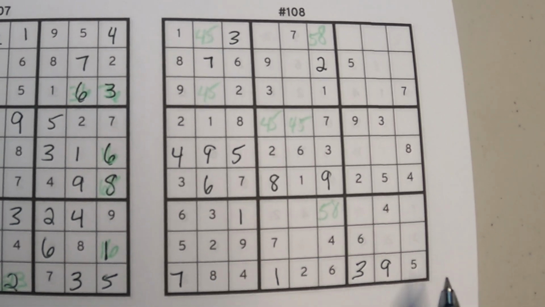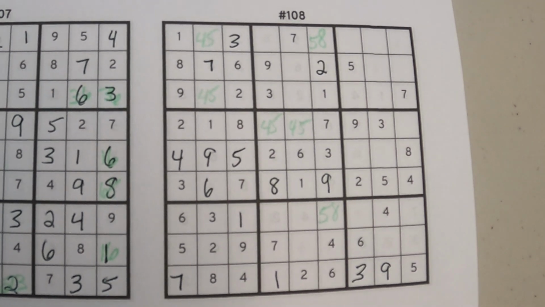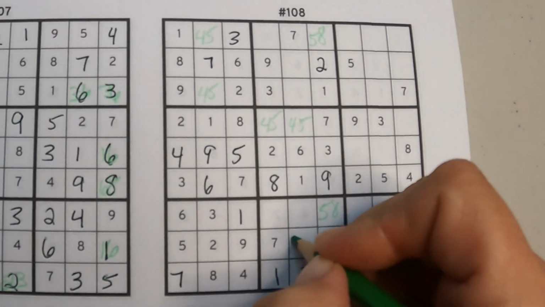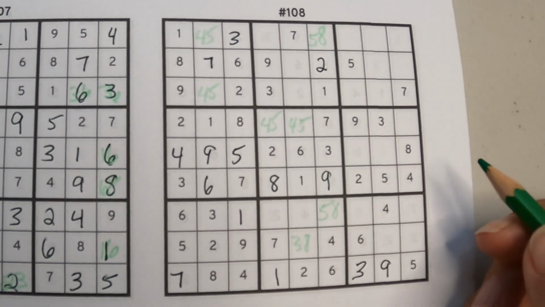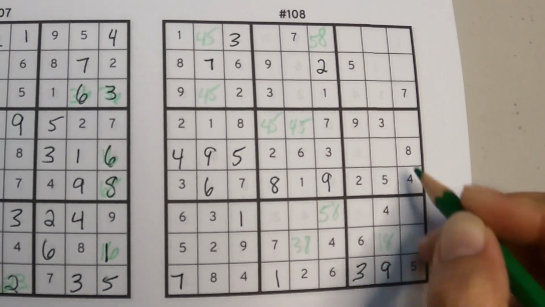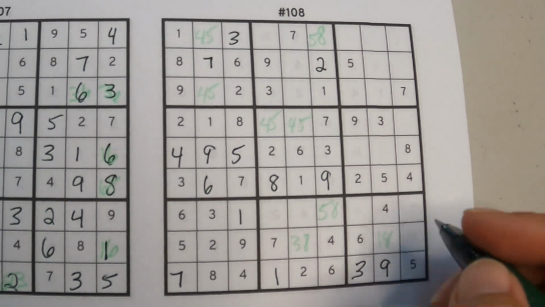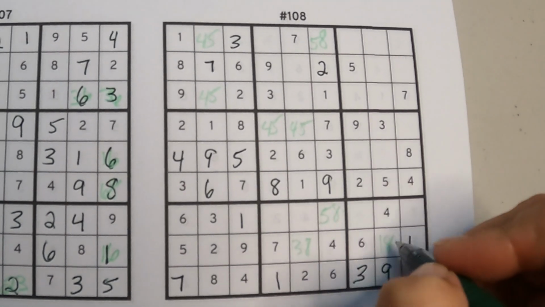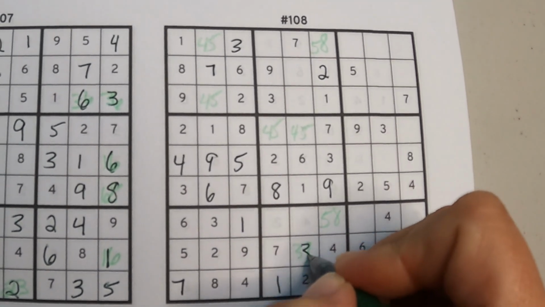For this row, we're missing 1, 3, and 8. We've got the 1, so 3, 8. The 3 here, so 1, 8. And the 3 and 8 there means this is our 1. So that makes this our 8 and our 3.